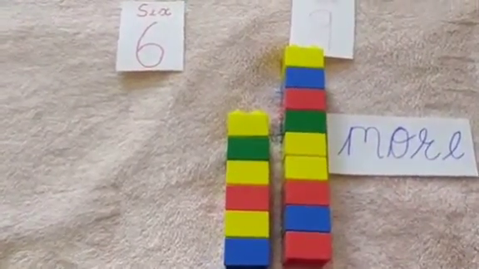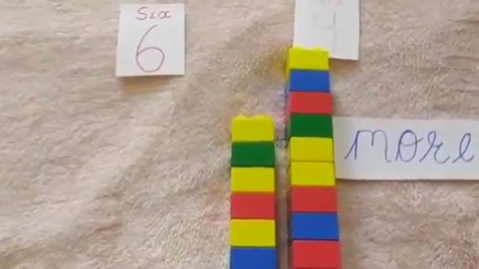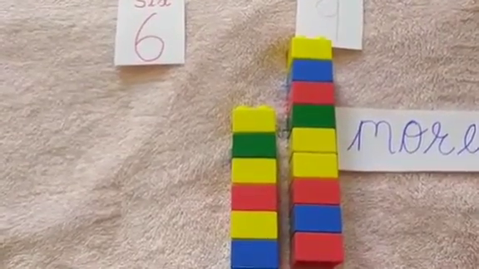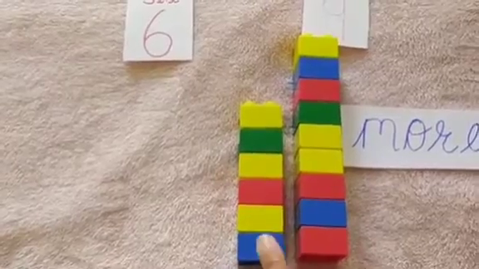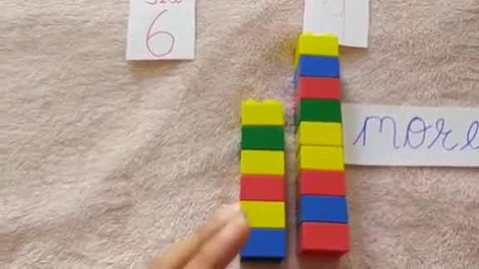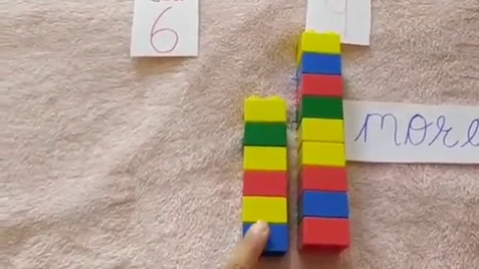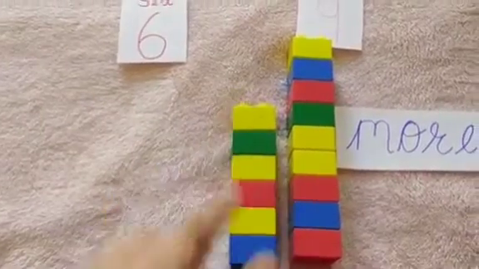More. And which tower do you think is less? Which one is smaller? Yes, which one do you think is smaller? Which one do you think is lesser? The tower of 6 is smaller.